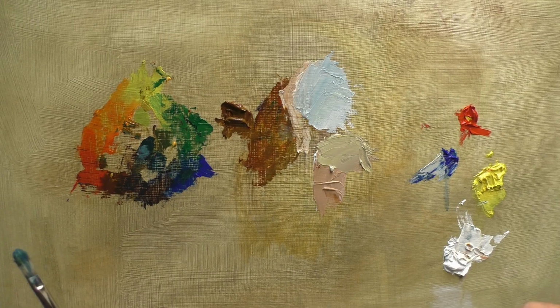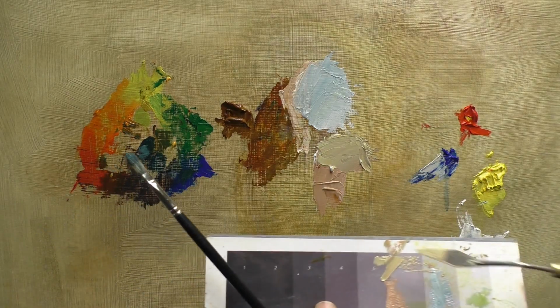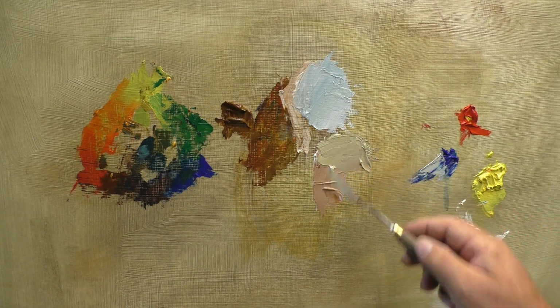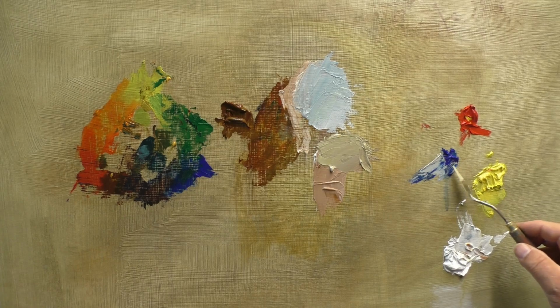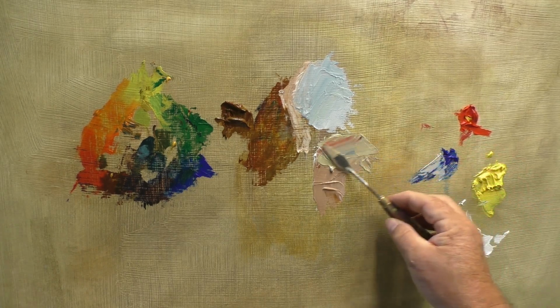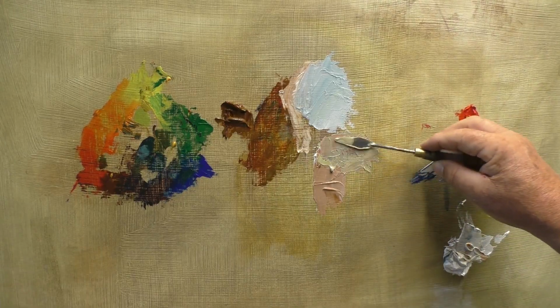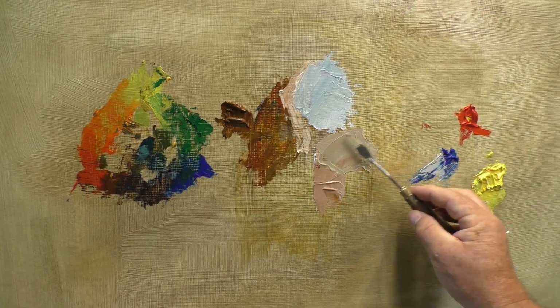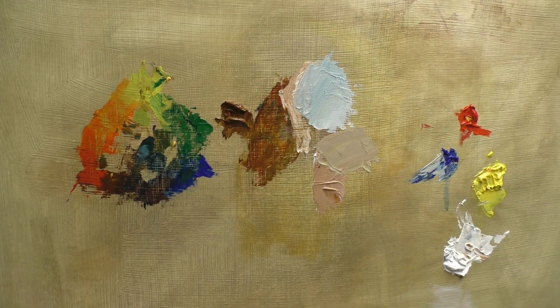Let's put that here and squint our eyes. It's still darker than that. Not much. I need to darken it a touch, so I'm gonna get in with a bit more reds and blues to darken that, and that's where I'm gonna stand with my ochre field.